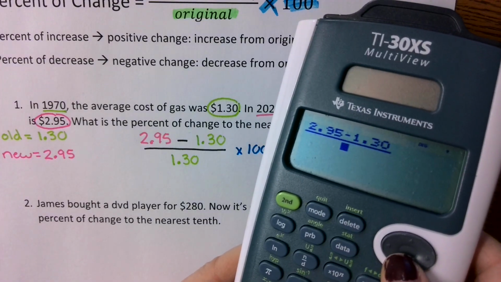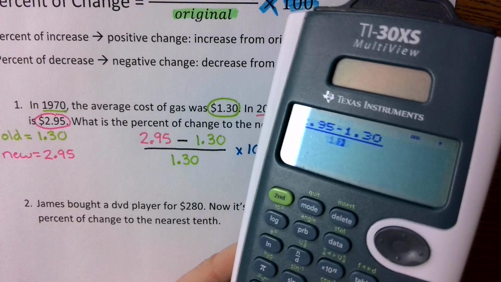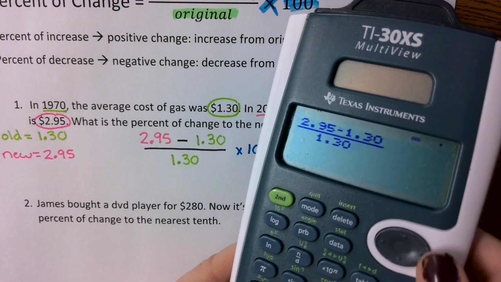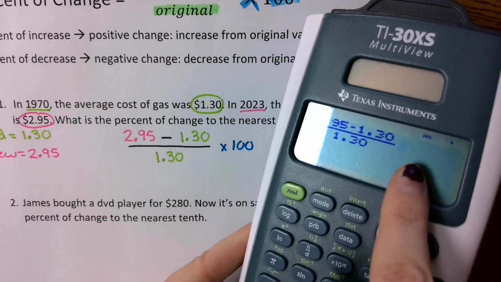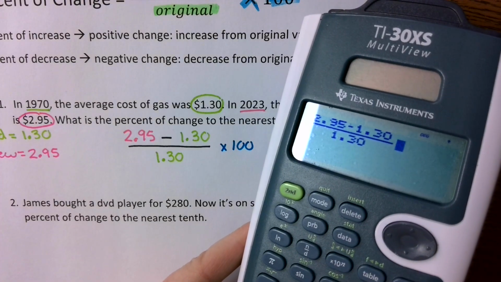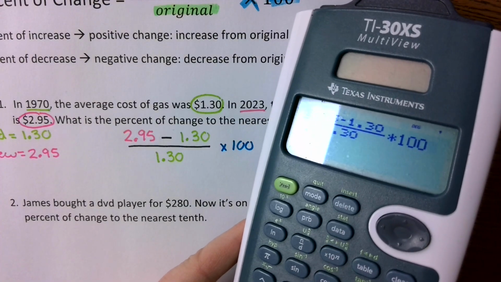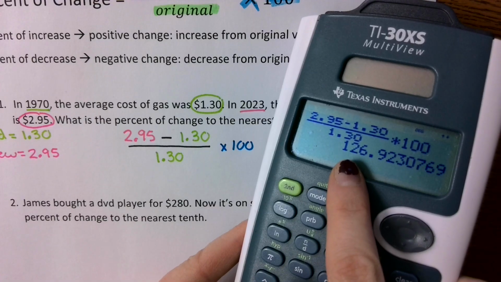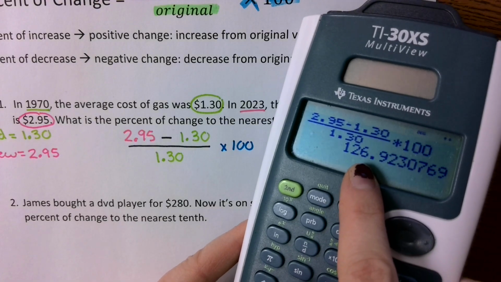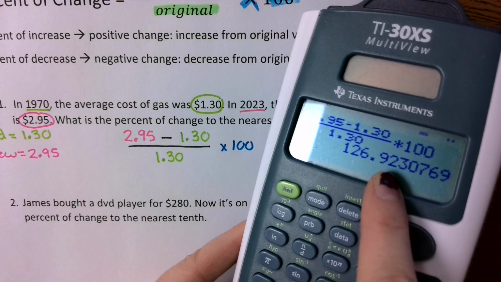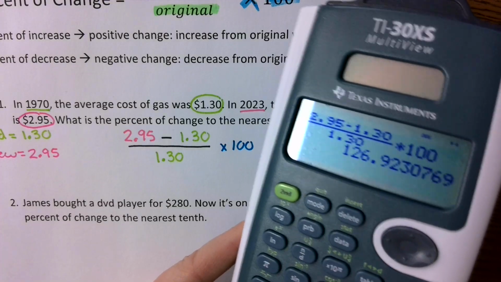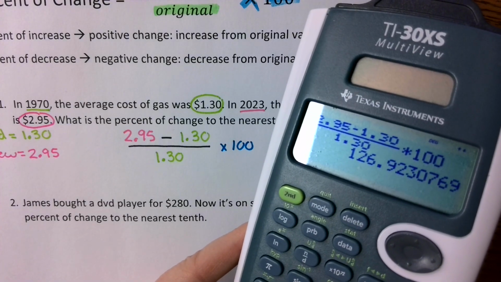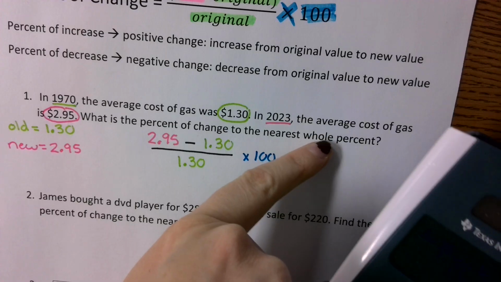At the bottom of my fraction, I see that I have 1.30. And then outside of my fraction, I see that I'm supposed to multiply by 100. So I move my cursor to the outside and hit multiply by 100. And that's going to give me 126.92307769, all of that. But now remember, we are supposed to be rounding it to the nearest whole percentage.